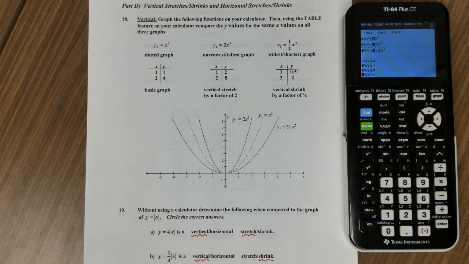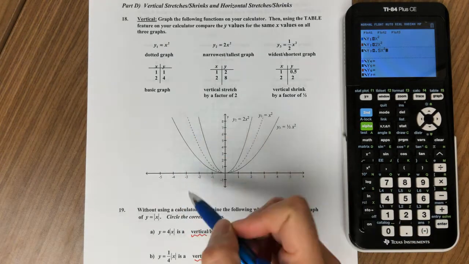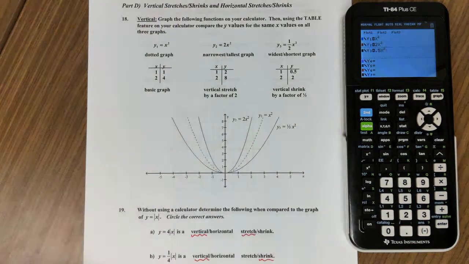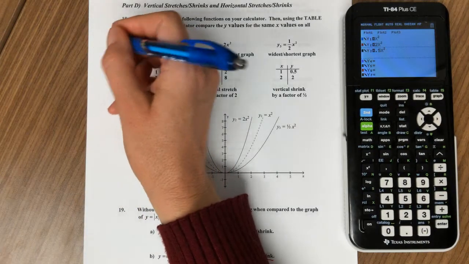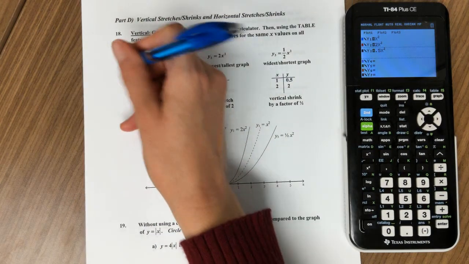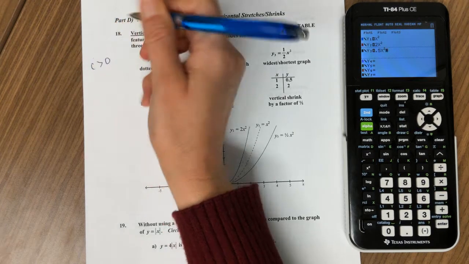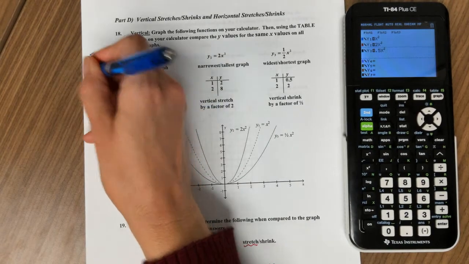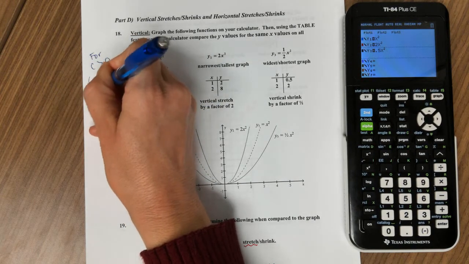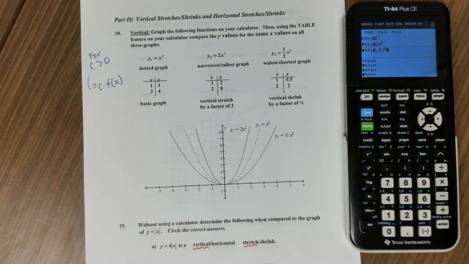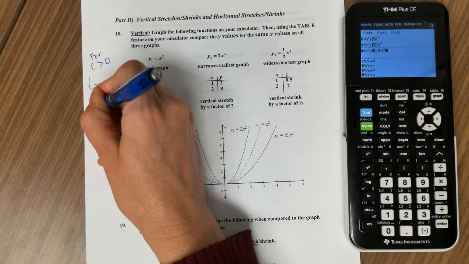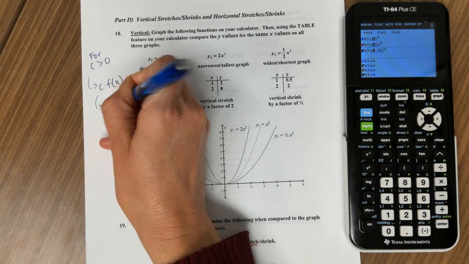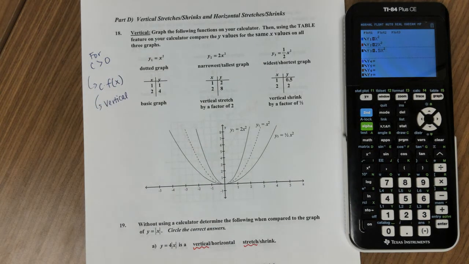Now this brings us to vertical stretches or shrinks and horizontal stretches or shrinks. So starting with number 18 and 19, we're going to be focusing on our vertical stretches and shrinks. Whenever I write this, I think of this as for a positive constant, so c greater than 0, c is positive, a constant times f of x will result in a vertical stretch or shrink. And we'll talk in a second about how to define whether it's a stretch or a shrink.